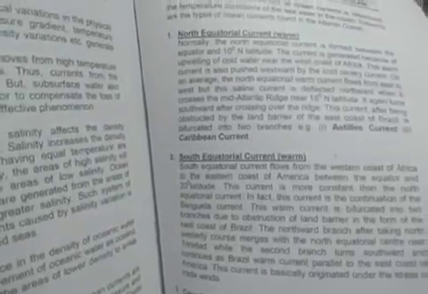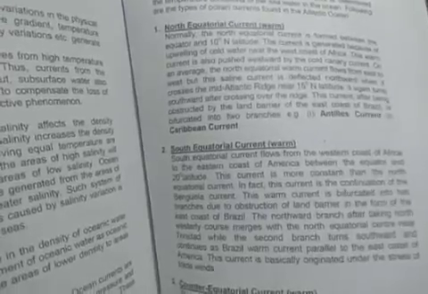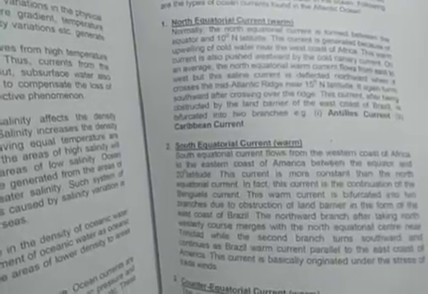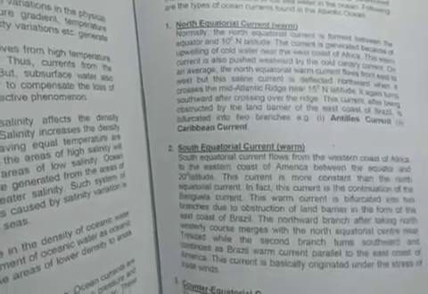In the form of the east coast of Brazil, the northward branch, after taking a northwesterly course, merges with the North Equatorial Current near Trinidad, while the second branch turns southward and continues as the Brazil warm current parallel to the east coast of America. This current is basically originated under the stress of the trade winds.